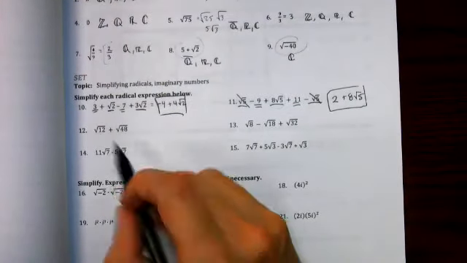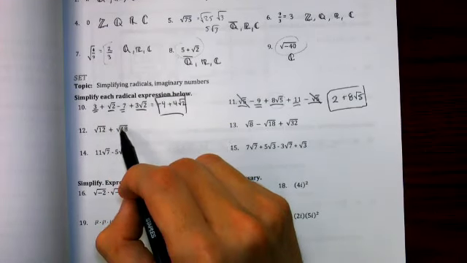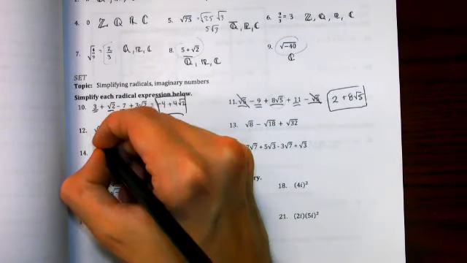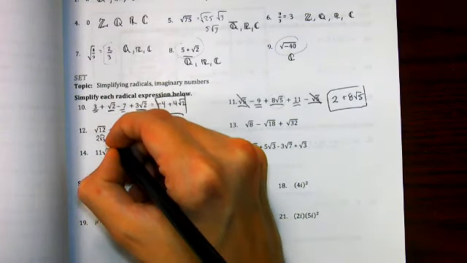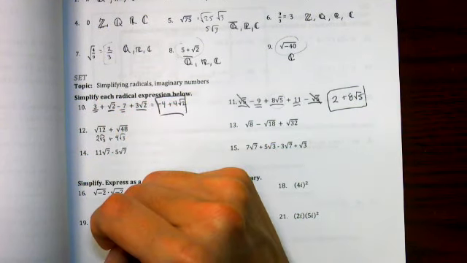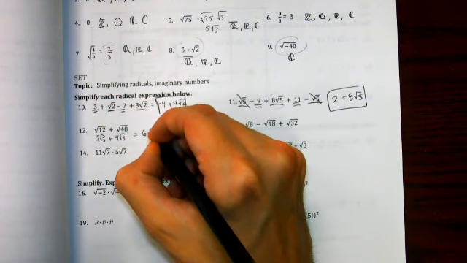Okay, let's go here. These do not have the same argument, meaning inside they don't have the same number. But if we simplify them, they might. So 12 is 4 and 3, so that's going to be 2 root 3. 48 is 16 and 3, so that's 4 root 3. And we can combine these to be 6 root 3.